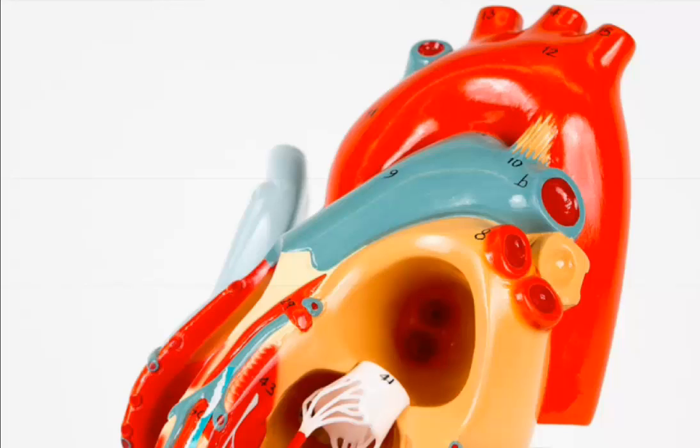But not all the blood is going down the descending aorta. Some is going to go up one of these three vessels. As the blood comes up the aortic arch, the first vessel it comes into contact with, this one right here, is the brachiocephalic trunk. It can carry blood up and away from the heart towards the right side of the head and right arm.